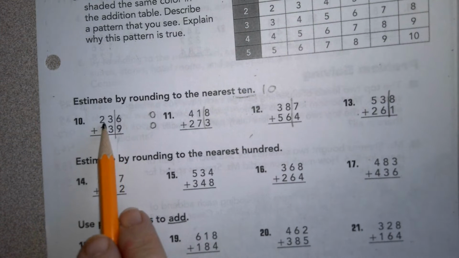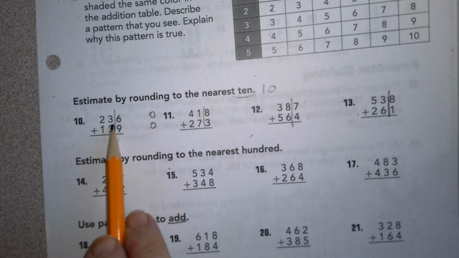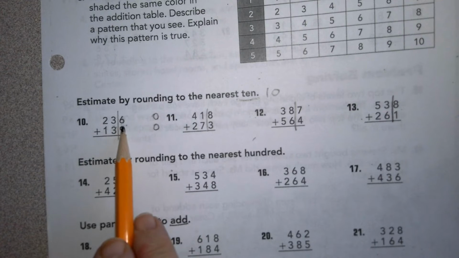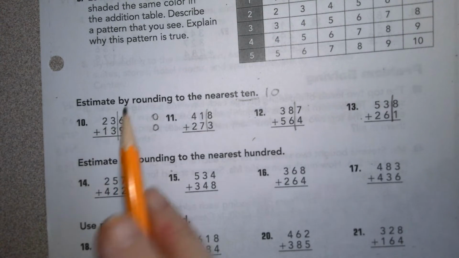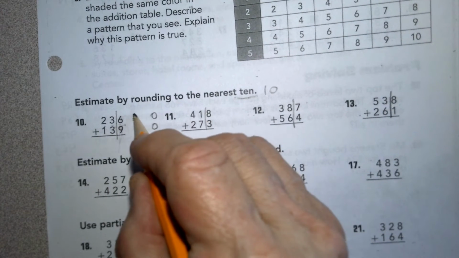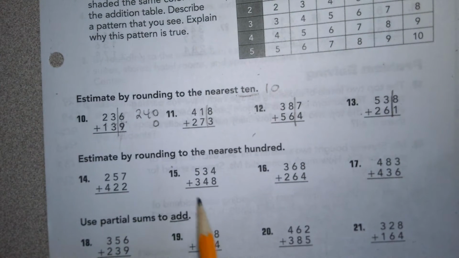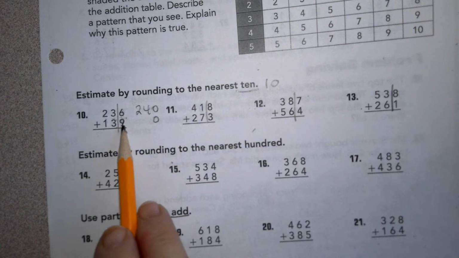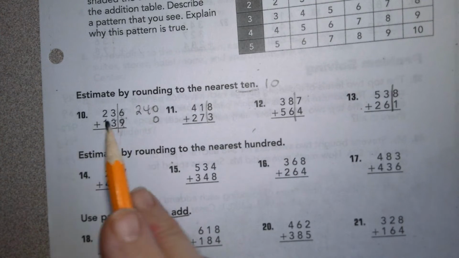Is this going to be closer to 23 or 24? Look at your number here. My neighbor is big enough to add on one more. So it's going to be 240. And then this one, is it going to be 13 or 14? Look at my neighbor. 14.